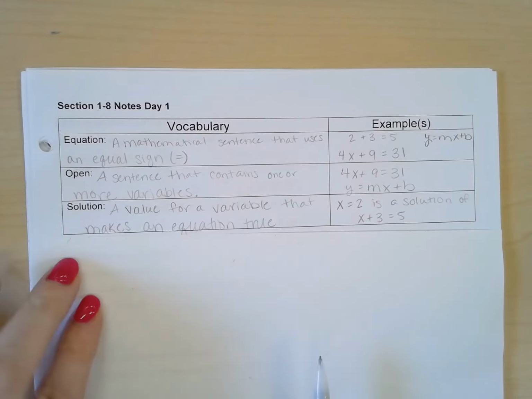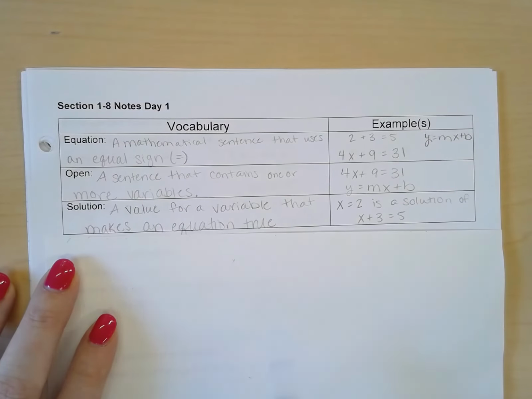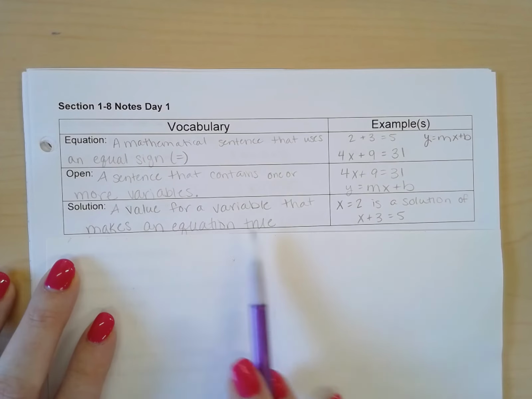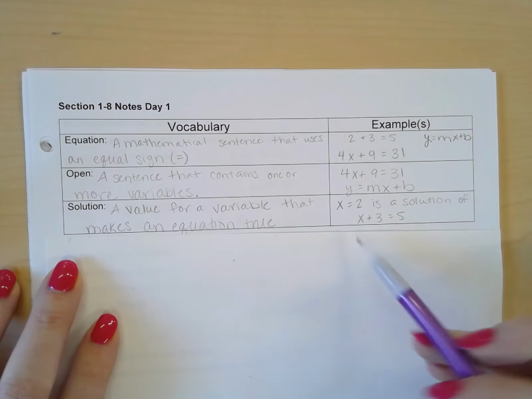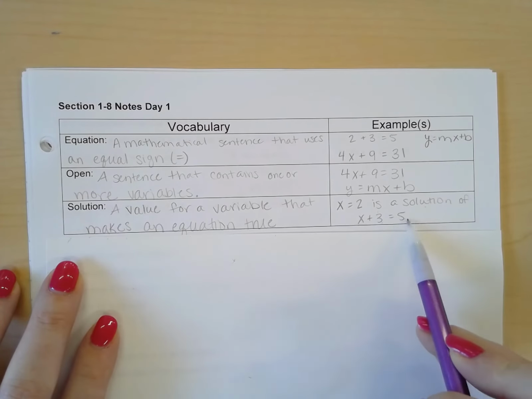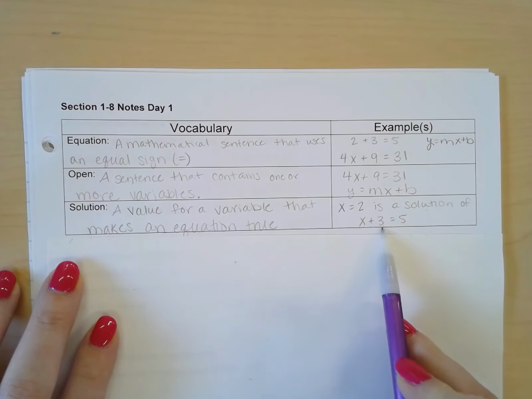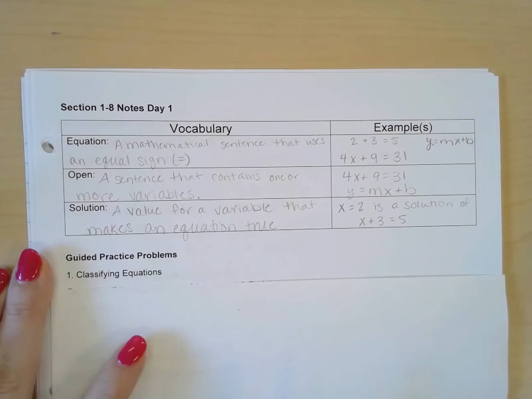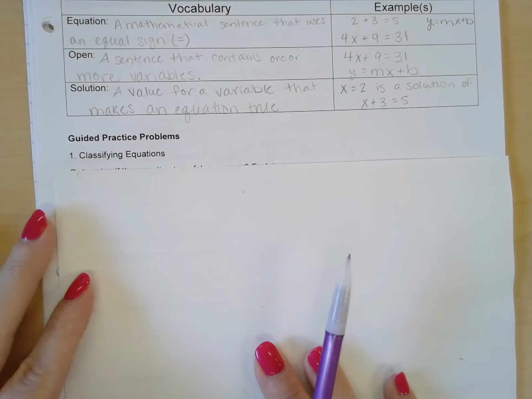The last vocabulary word for today is solution. Solution is a value for a variable that makes the equation true. So x equals 2 is a solution of x plus 3 equals 5 because 2 plus 3 equals 5. It's true. So now we're going to go through some example problems.